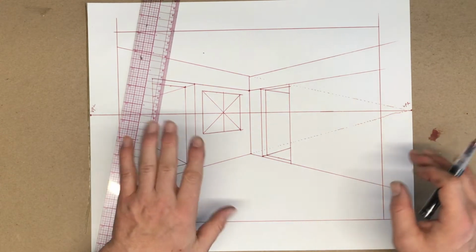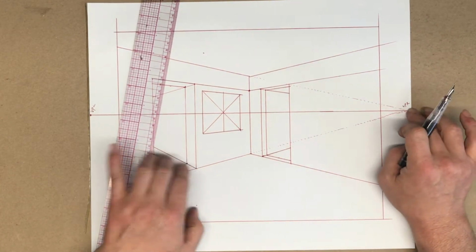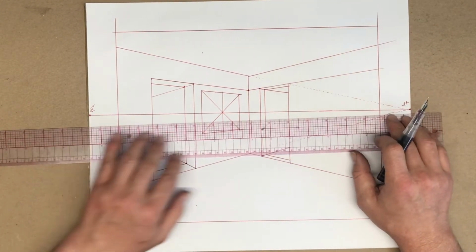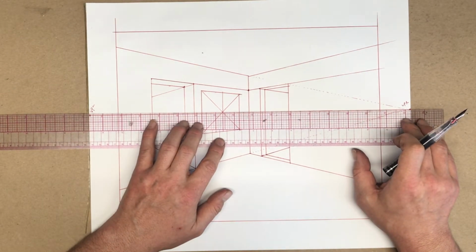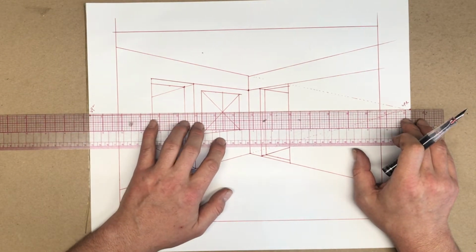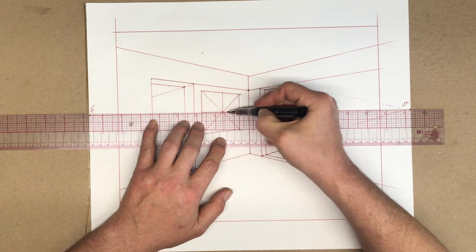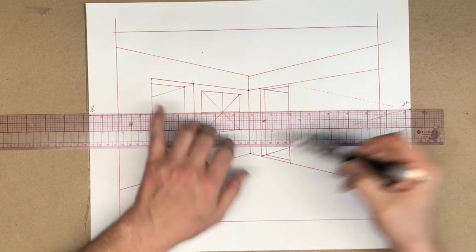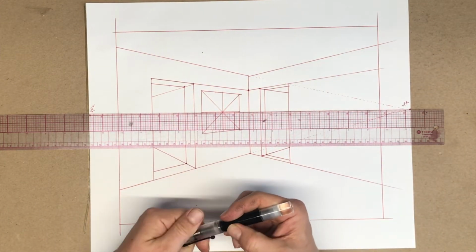Well, this window is sitting on the left wall. It's subject to our right vanishing point, which means that an orthogonal division will also be subject to the same vanishing point.